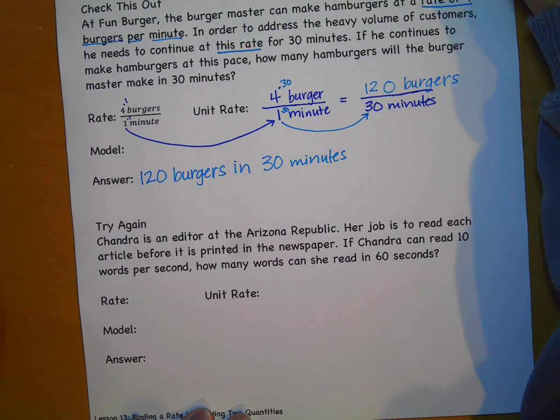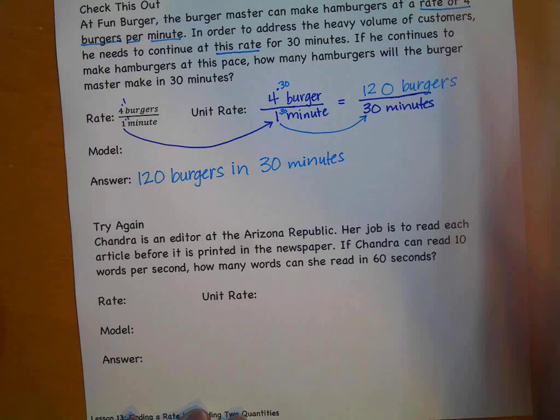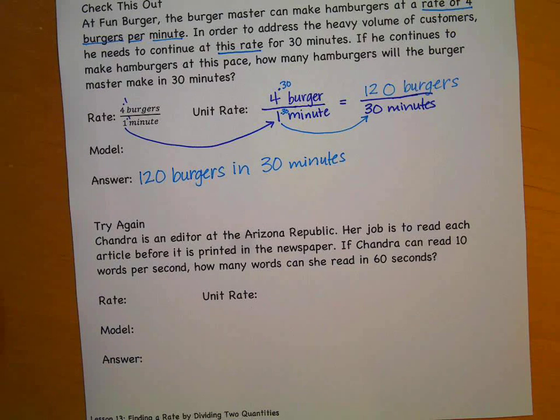Okay, the next one that we're going to try is: Chandra is an editor at the Arizona Republic. Her job is to read each article before it is printed in the newspaper. If Chandra can read 10 words per second, how many words can she read in 60 seconds?